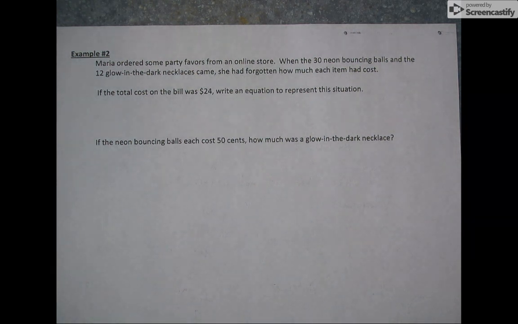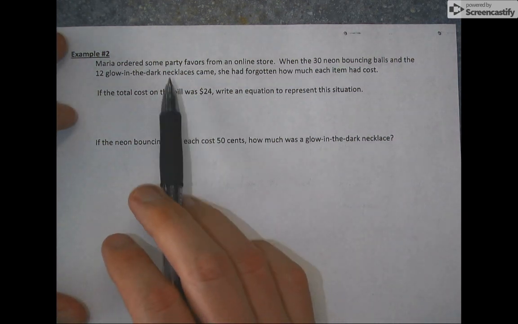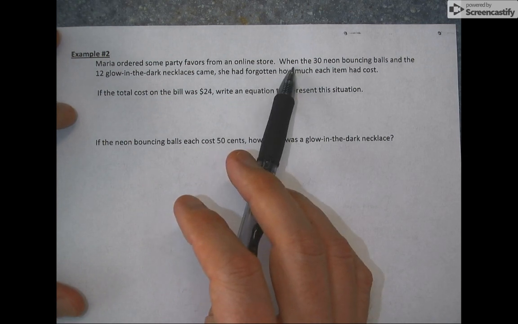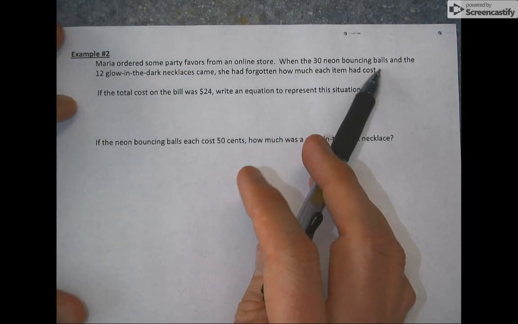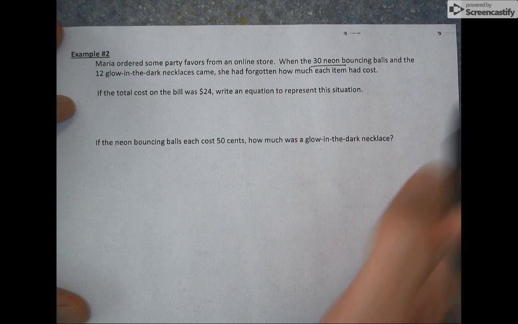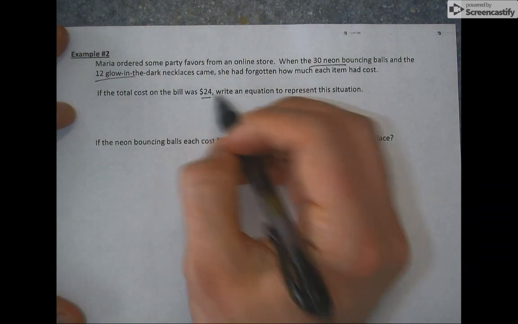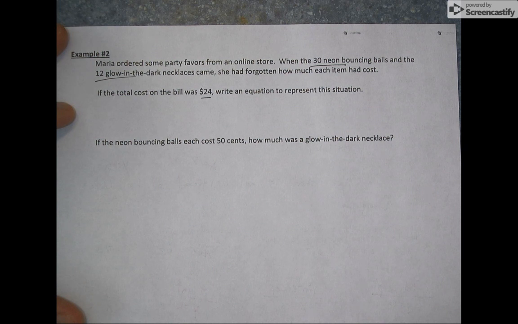So we're going to apply this standard form of the equation to a word problem, and you can see this will make a lot of sense on why we use this standard form a lot, because it's going to apply to a lot of different situations. So Maria orders some party favors from an online store. When 30 neon bouncing balls and 12 glow-in-the-dark necklaces came, she forgot how much each item had cost. The total cost of the bill was $24. So write an equation to represent the situation.